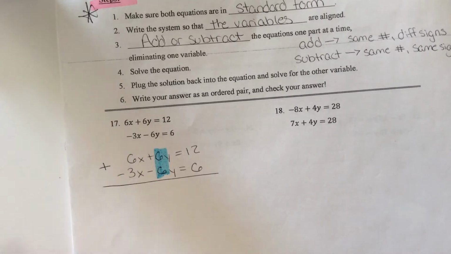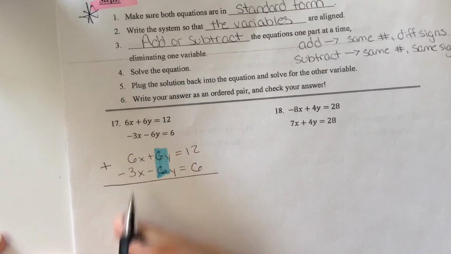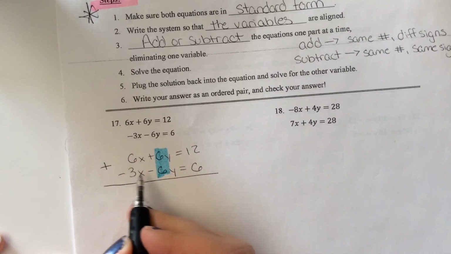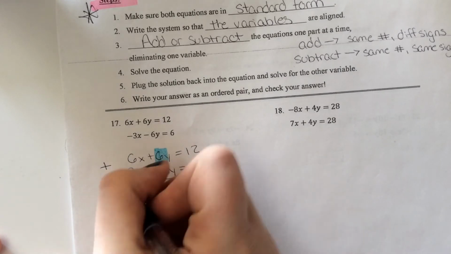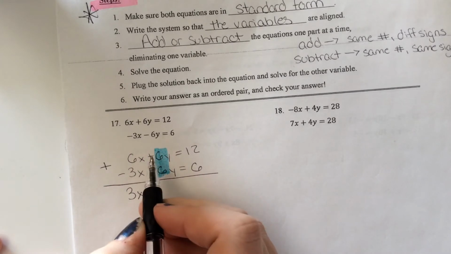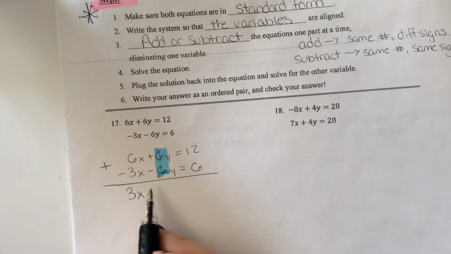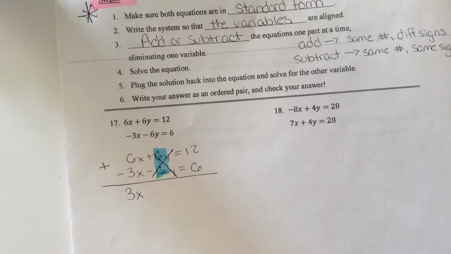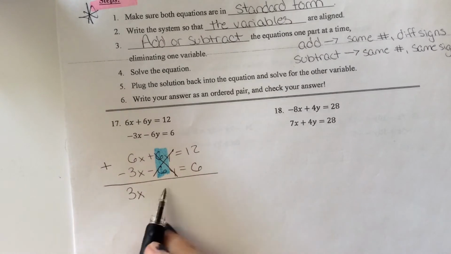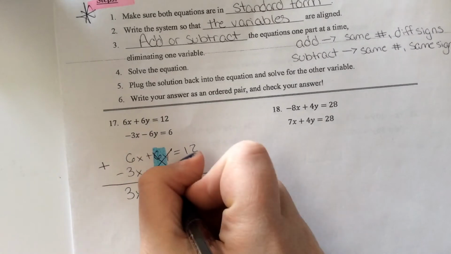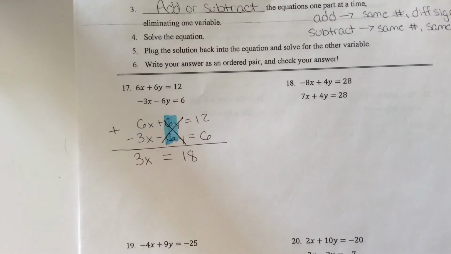So set it up kind of like an equation, and you're just going to go right down each column here and add them. So you have 6x plus negative 3x. That's just like saying 6 minus 3. So that's 3x. The next column, down the y's, you have 6y plus a negative 6y is like 6y minus 6y. And they cancel out. That's why this is called elimination, because you end up just completely eliminating one of the variables. And it works out really nice. So there is no y. You just have 3x equals 12 plus 6 is 18. See how simple that was?